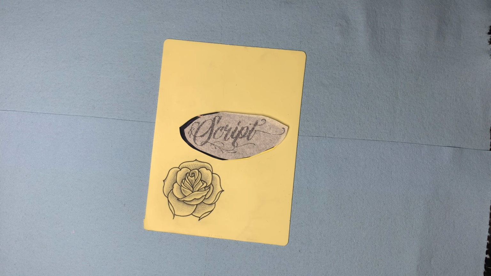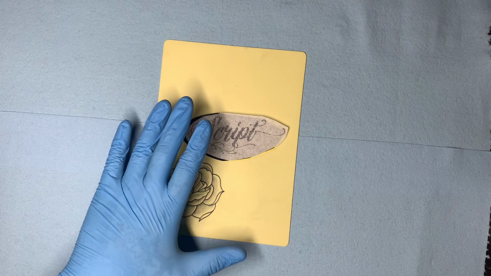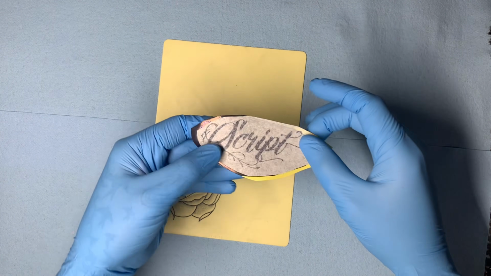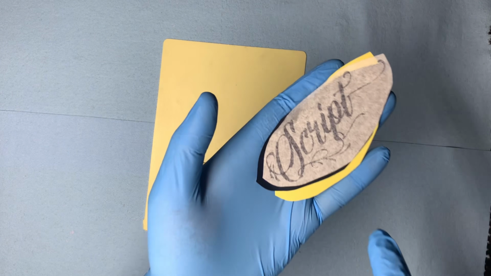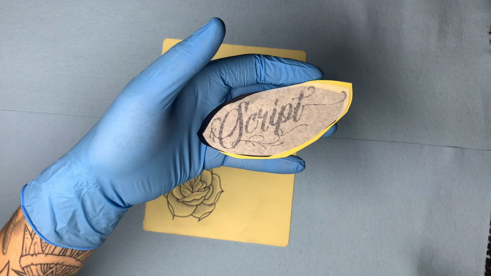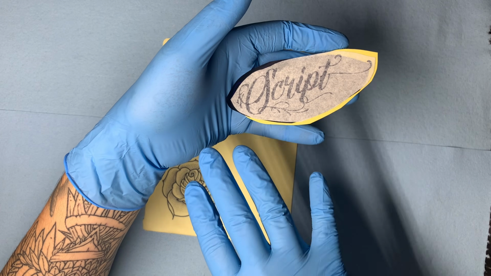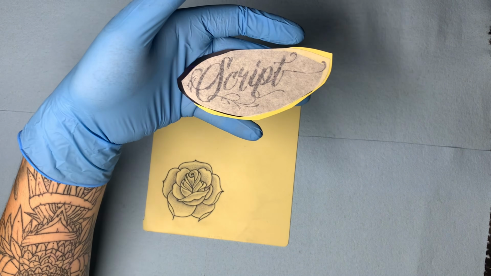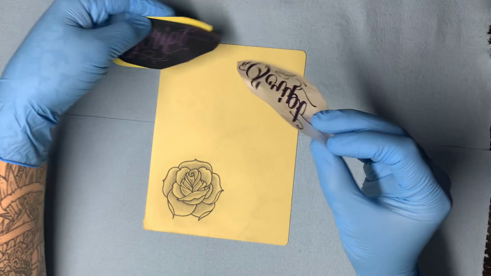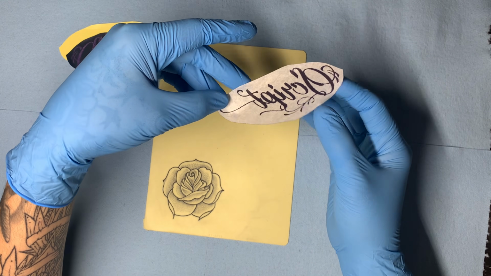For the second episode, we are going to be approaching this specific script font right here, which literally says script, as you can see. It's just a simple word. It does have some details, so that makes it a bit more of a challenge. And for this, I want it to be saturated full black like so. This is the stencil up close.